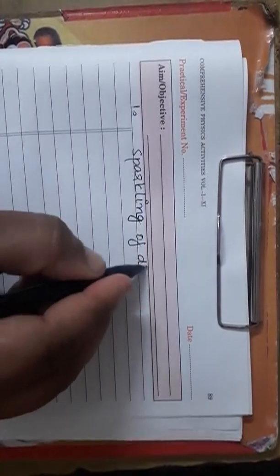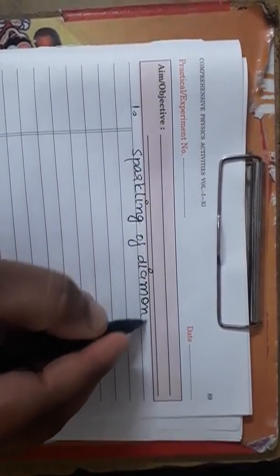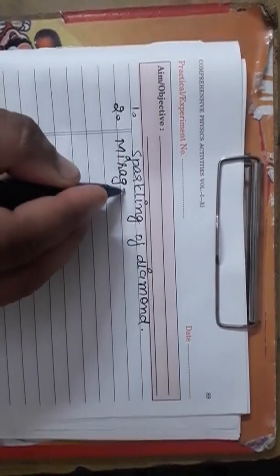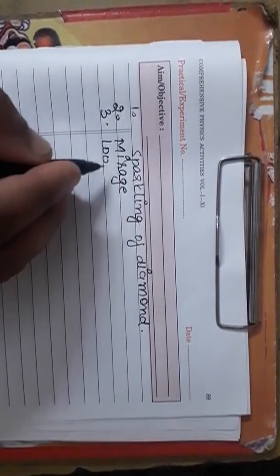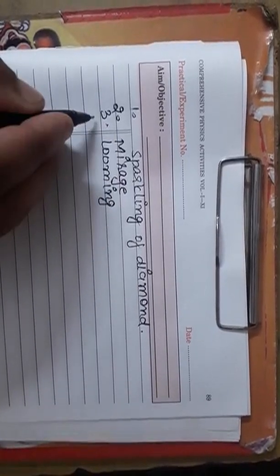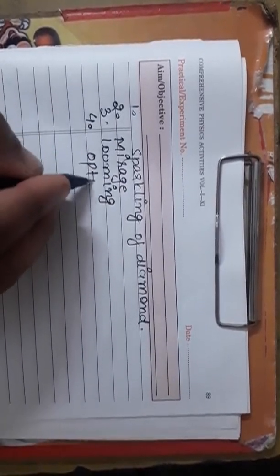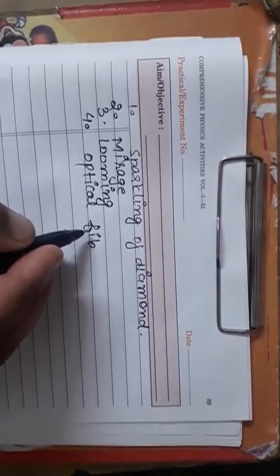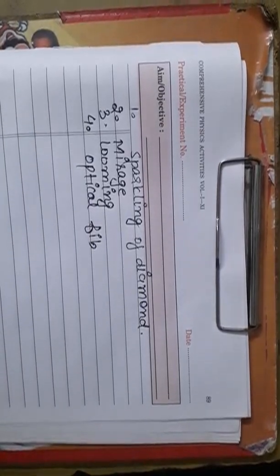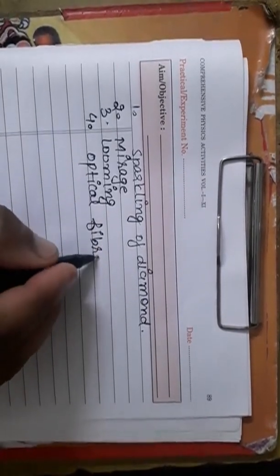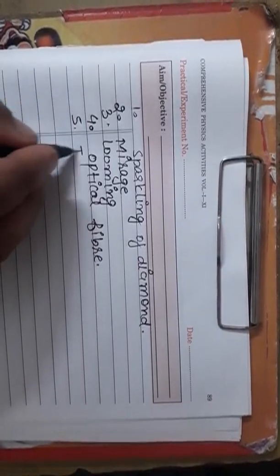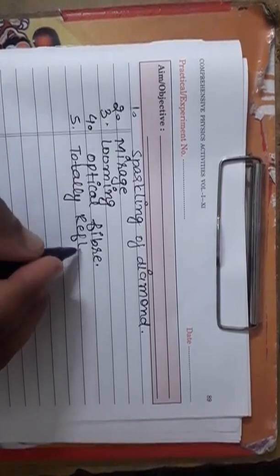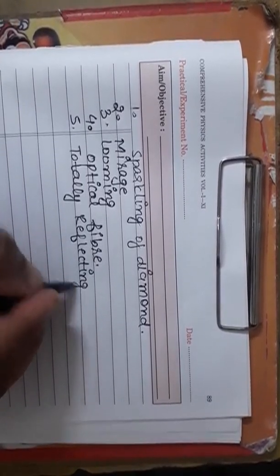So why does the diamond shine? It is an example of total internal reflection. Then mirage is an example. Next is looming. Fourth is the working of optical fiber, which is also an example of total internal reflection. And fifth is the totally reflecting prisms.